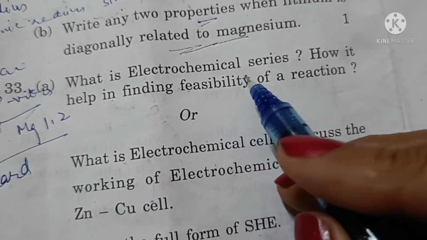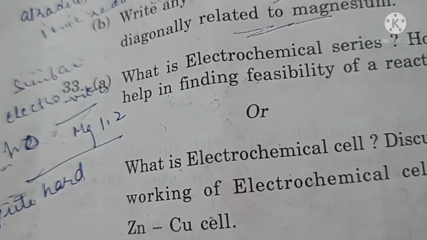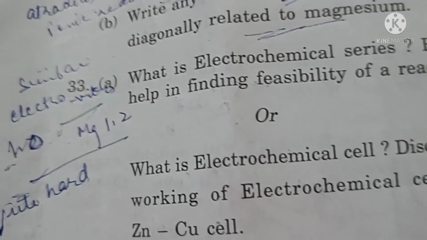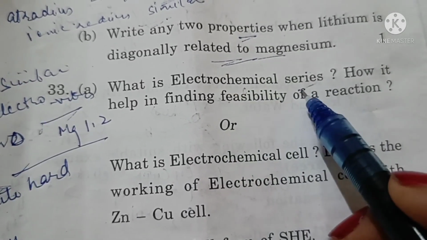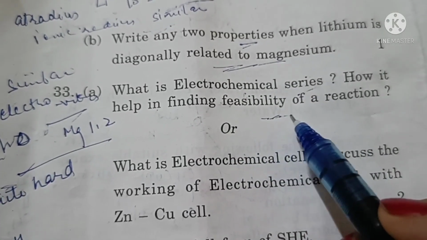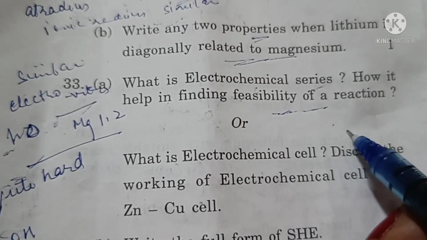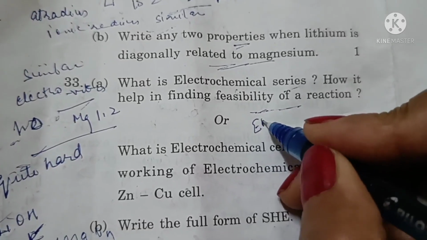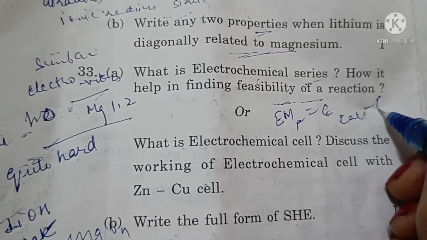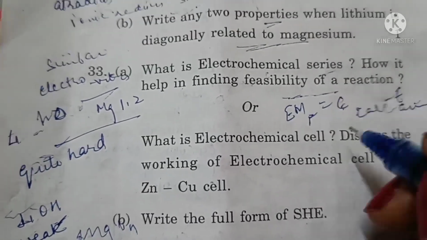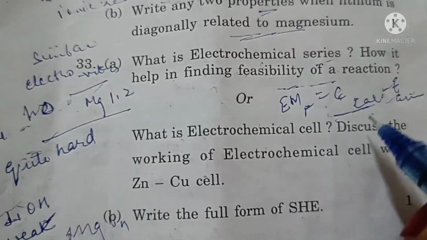What is electrochemical series? The arrangement of metals in decreasing order of reduction potential values is called the electrochemical series. It's helpful in finding out the feasibility of a reaction by knowing the values of the electrodes and using the formula EMF of cell is equal to E of cathode minus E of anode. If this value comes out to be positive, then the reaction is feasible. If it's negative, then the reaction is non-feasible.